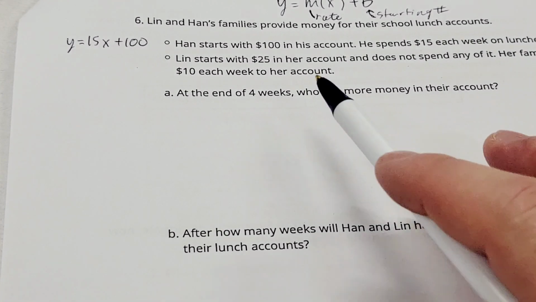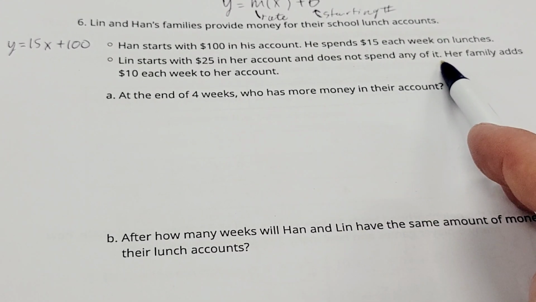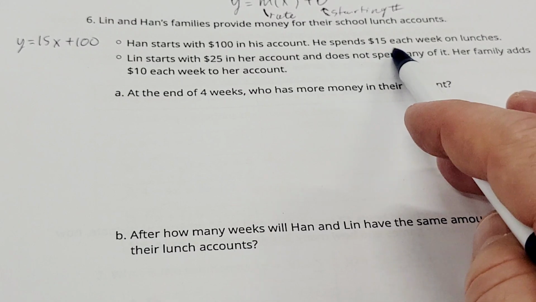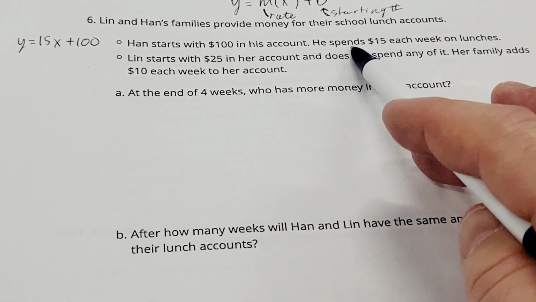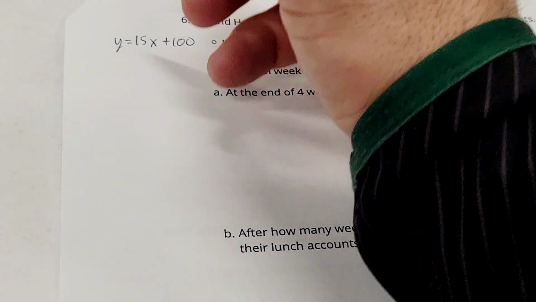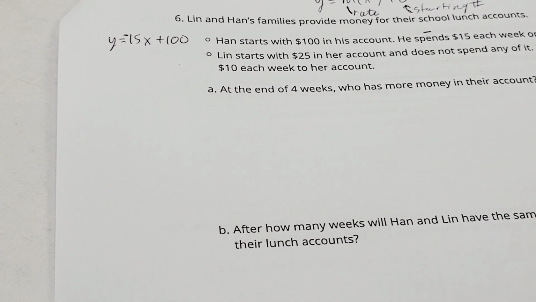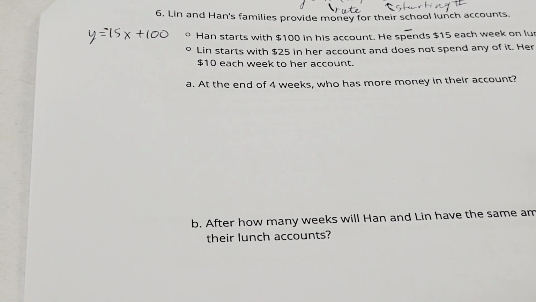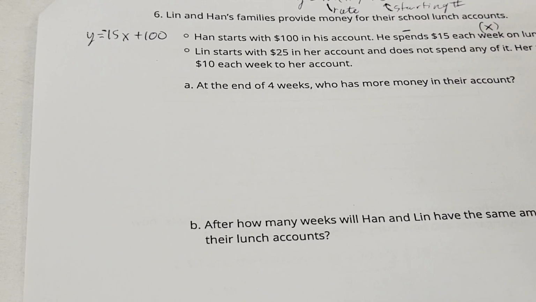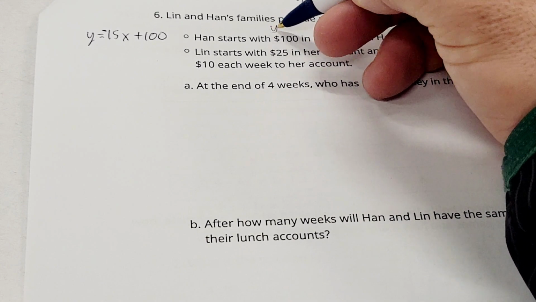Oh, I'm sorry, he spends $15 each week. Spending is minus money, so I have to come back here. This 15 needs to be negative. He's taking 15 away every week. X being weeks, y being dollars.